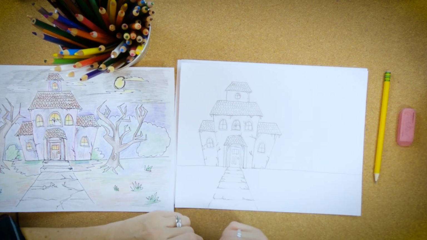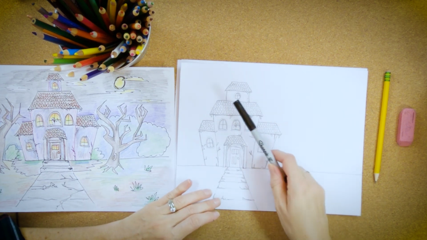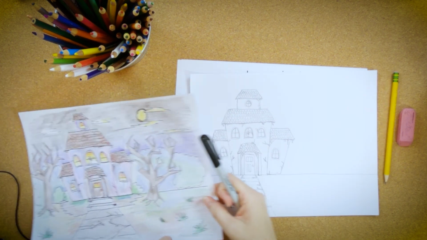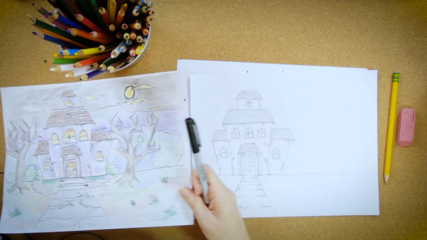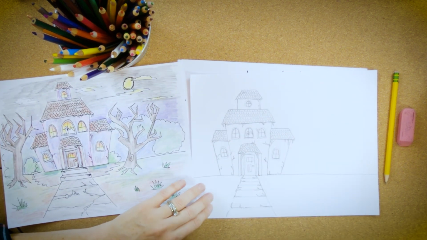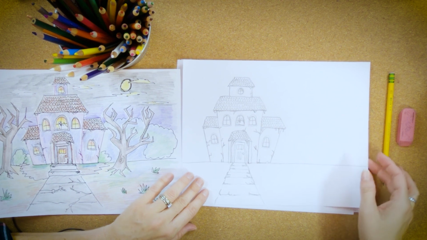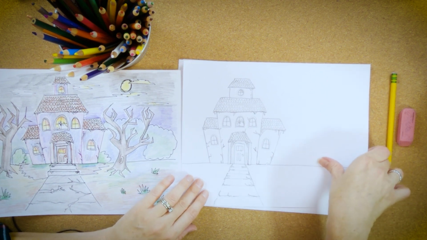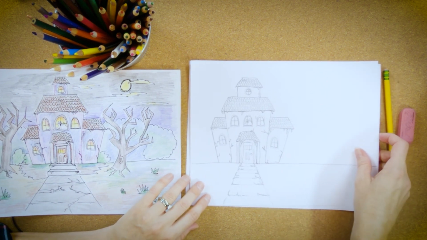And today what we're going to do is, if you have a Sharpie, you can trace these designs like I did on this one. If you don't have a Sharpie, don't worry about it. You don't have to do that. You can go ahead and start coloring it. So for this assignment, I just opted for the colored pencils.